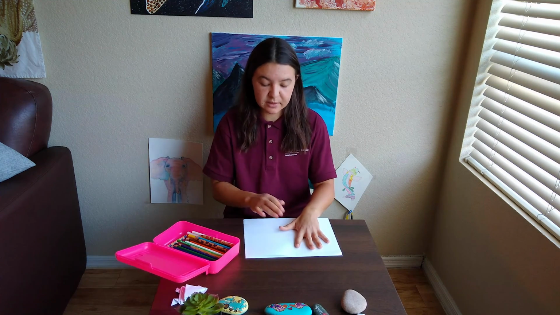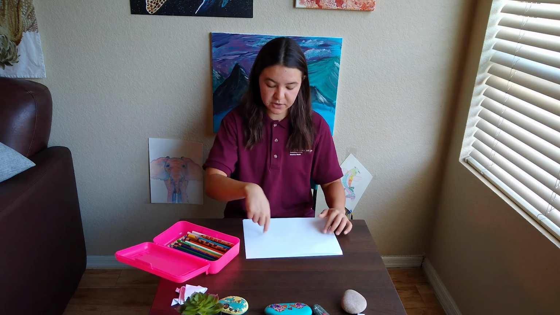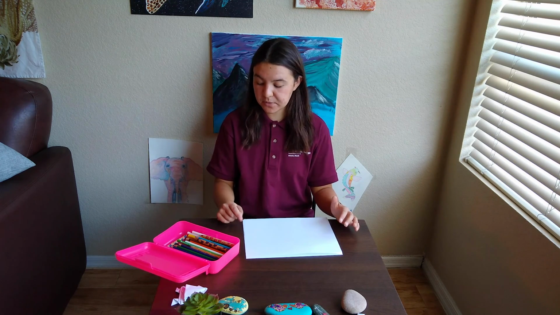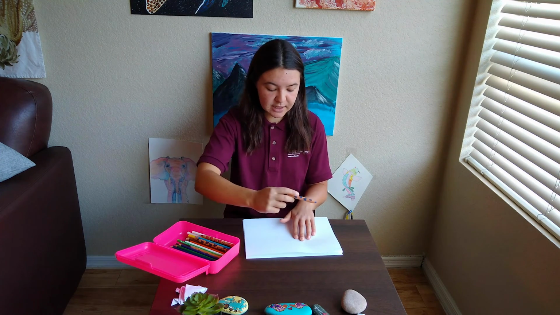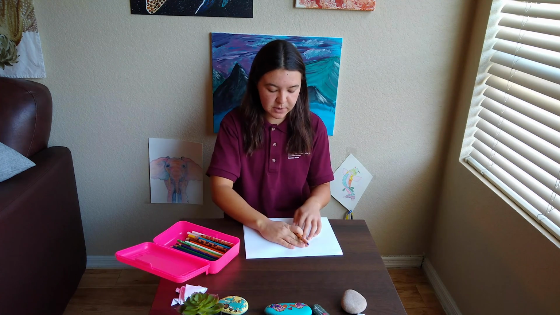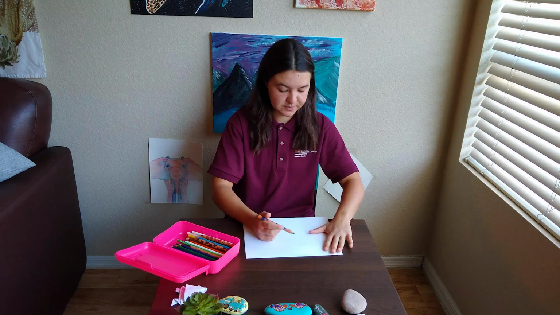Next, we need to pick our colors that we want to color over the pieces of nature that we put under this paper. So for me, I'm feeling like coloring blue. And we're just going to gently color up and down over the leaf or flower that's under this paper. It can be helpful to hold down the paper with your hand as you color.